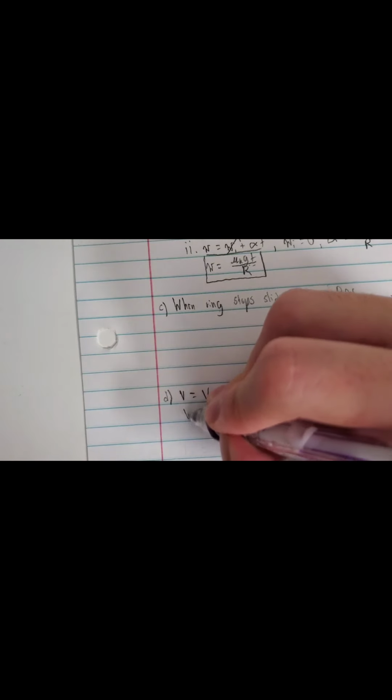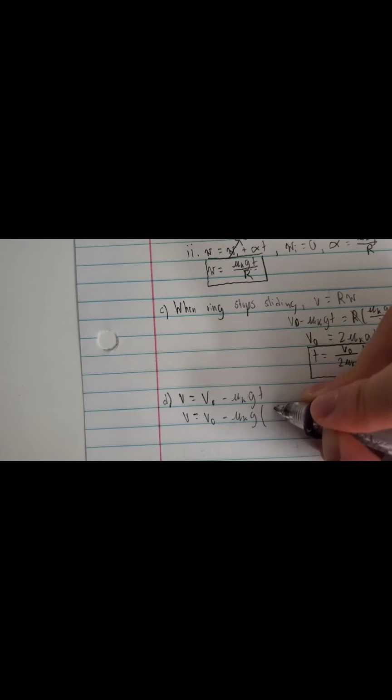I write all this in for T. So V is going to be equal to V0 minus mu k times G, and here's the substitution, V0 divided by 2 mu k G. Now there's lots of cancellation you can do. So mu k cancels out with mu k right here. G can cancel out with G right here.